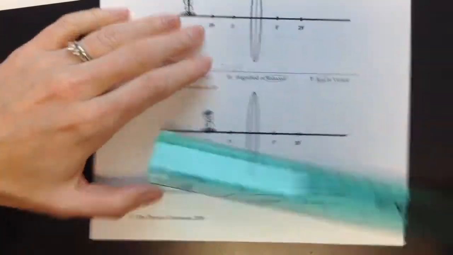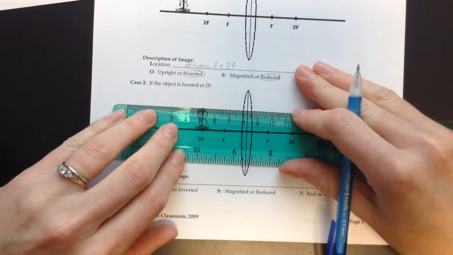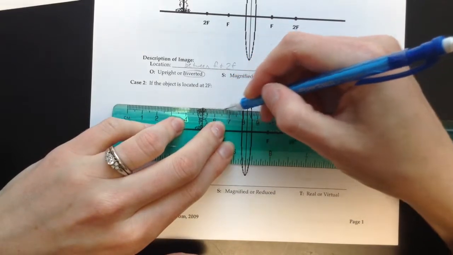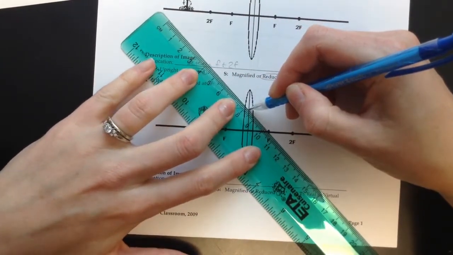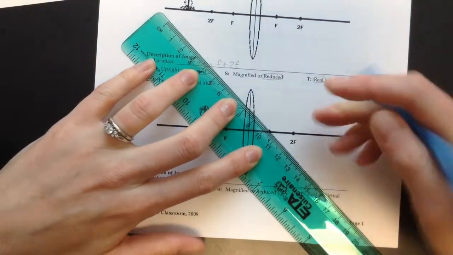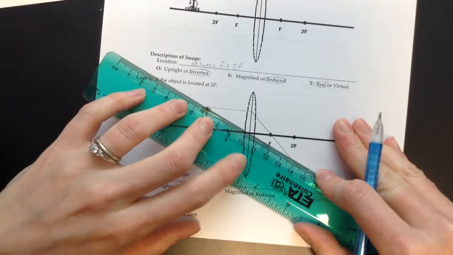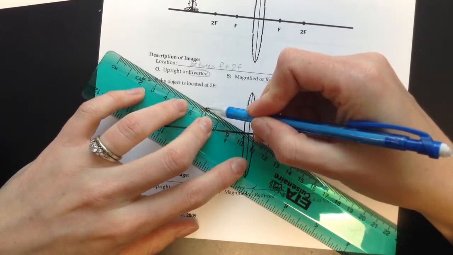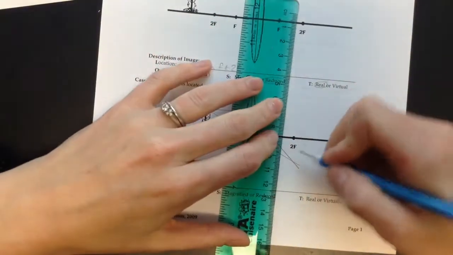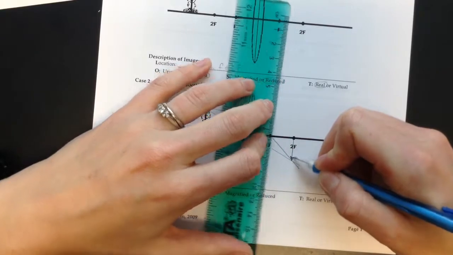This one here, when it's at 2F, same set of lines here, parallel. There's that center line, it's marked, and then I'm going to go toward the focal point. And then this next one is going to go straight through that center line as best as I can line it up. And then we'll see right here's my image, and it should be at 2F.